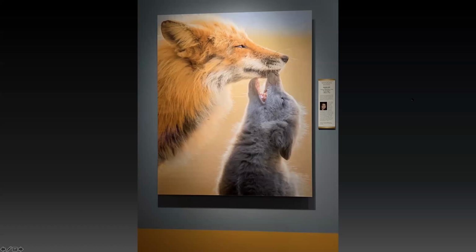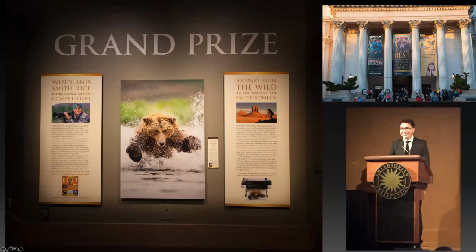So I want to show you this photo here. Some of you also know that a few years ago, I also won the grand prize with this bear photo, and we're very fortunate that they actually picked the photo to be displayed at the entrance of the museum.